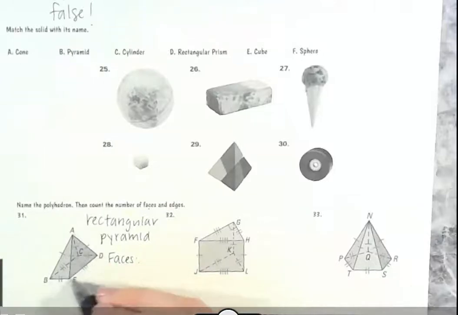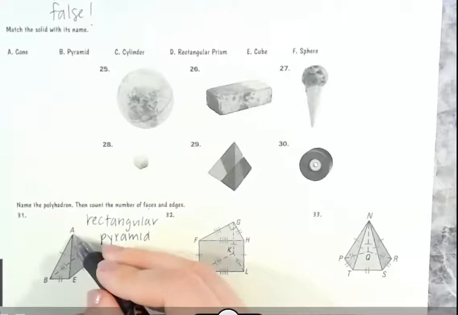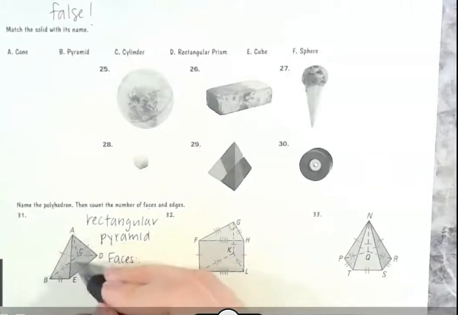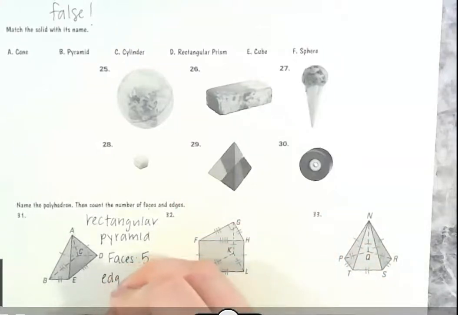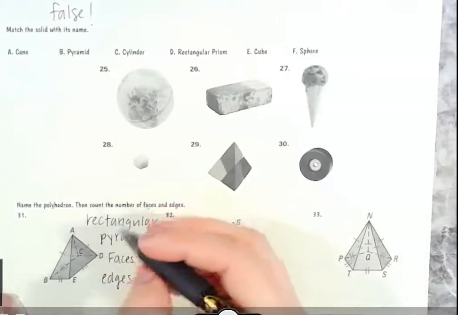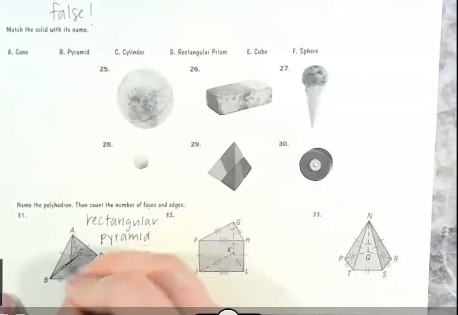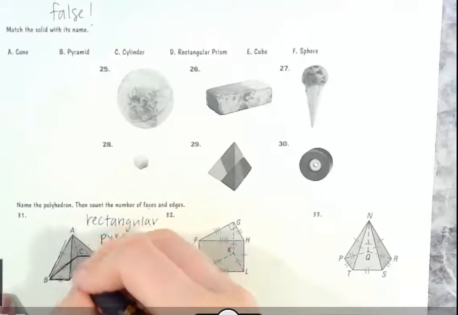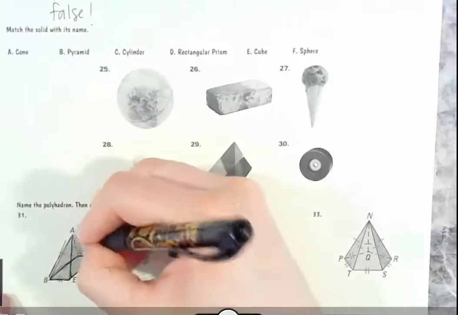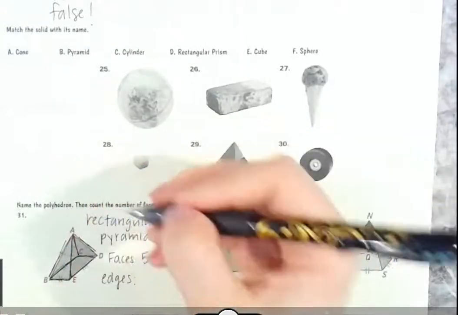So I have a bottom is 1, 2, 3, 4, 5. And then our edges, gotta count all those little lines that make up our pyramid. So if I do the bottom, 1, 2, 3, 4, 5, 6, 7, 8.